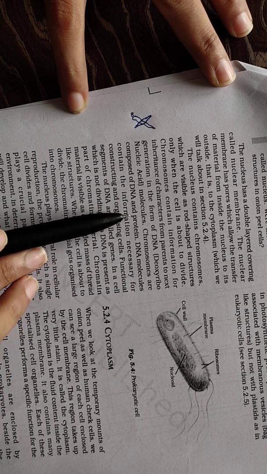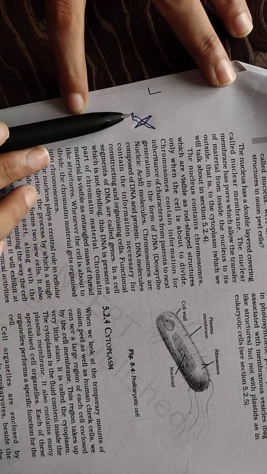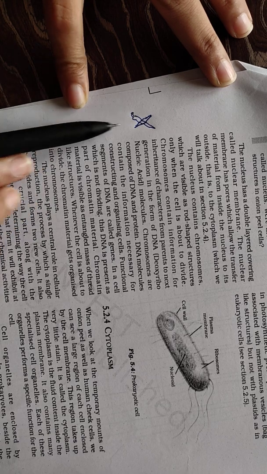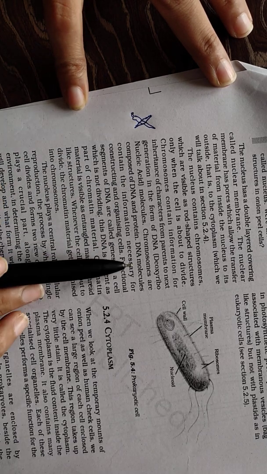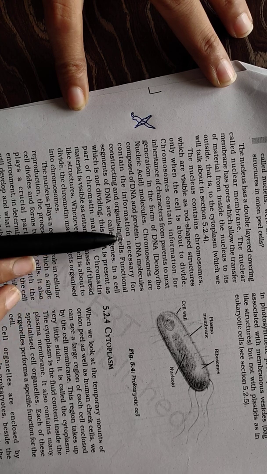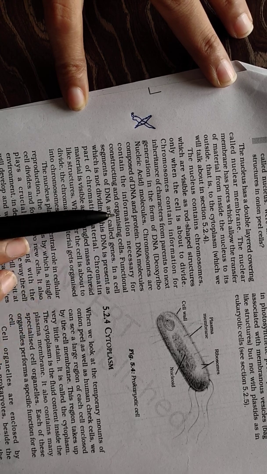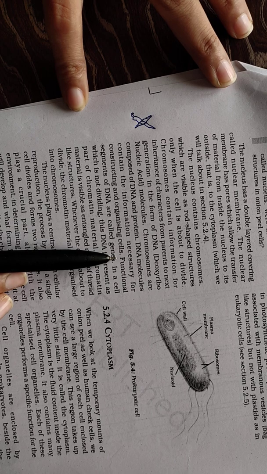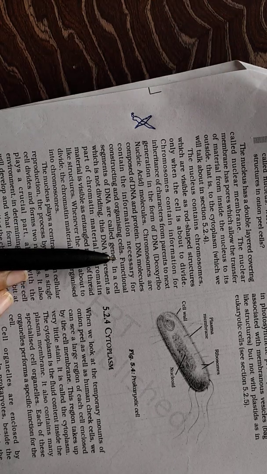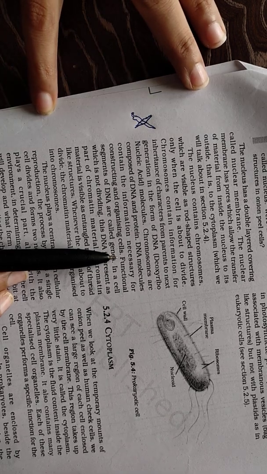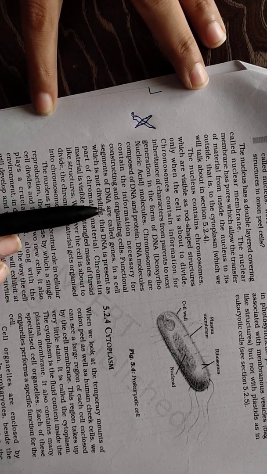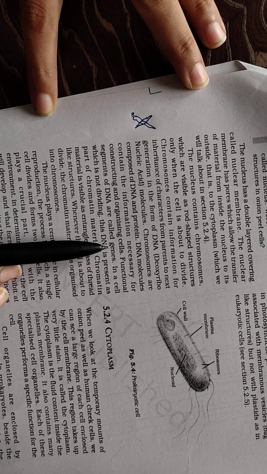Chromosomes are composed of DNA and protein. Mainly the structure of a chromosome is composed of DNA and protein, right? DNA molecules contain the information necessary for constructing and organizing cells. DNA is a kind of genetic information which is passed from the parents to the next offspring. Functional segments of DNA are called genes, as I have told you.